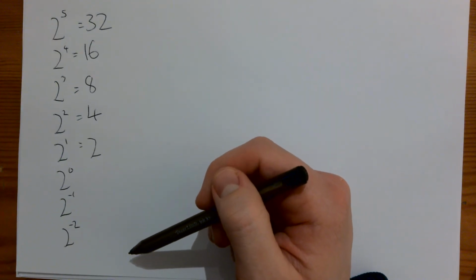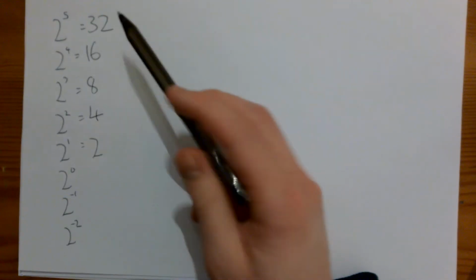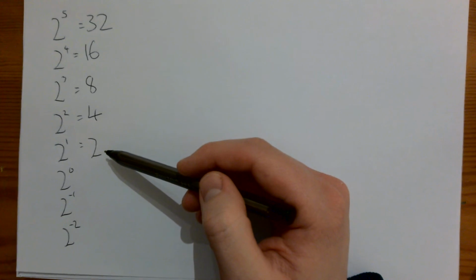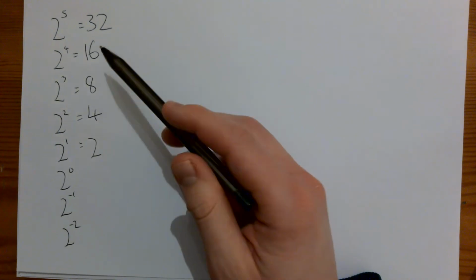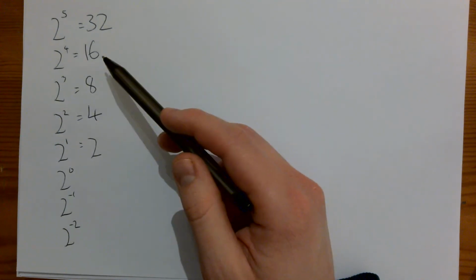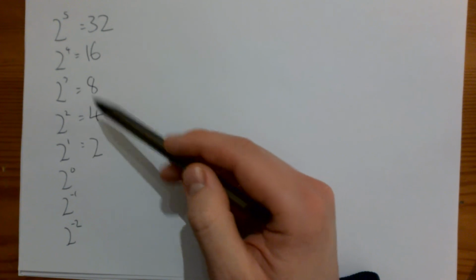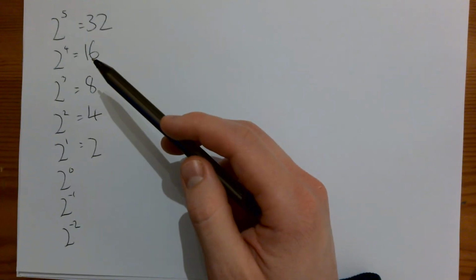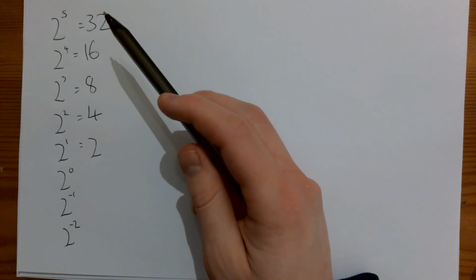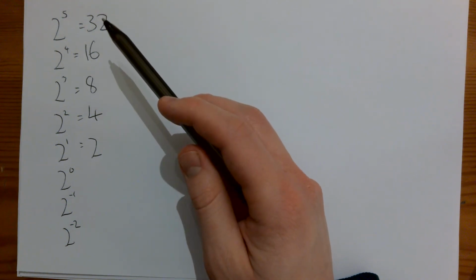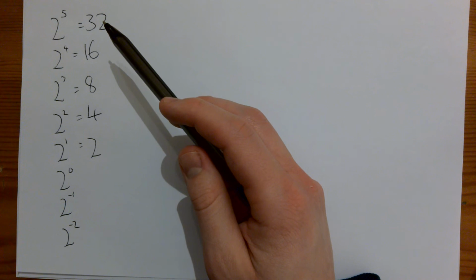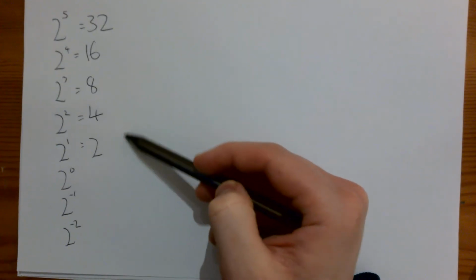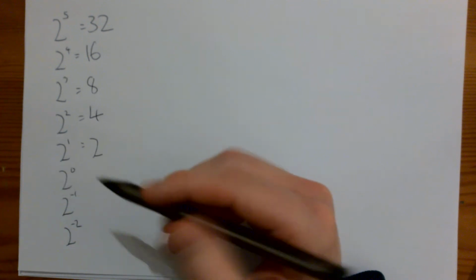The way I remember how this works is I start off with these ones that we know we're happy with, and work my way down. As I go up, it's multiplying by 2 more every time. 2 to the power 4 is 2 times 2 times 2 times 2, and 2 to the power 5 is 2 times 2 times 2 times 2 times 2. It's multiplying by 2 every time, and that means as I go down, conversely, it's dividing by 2 every time.